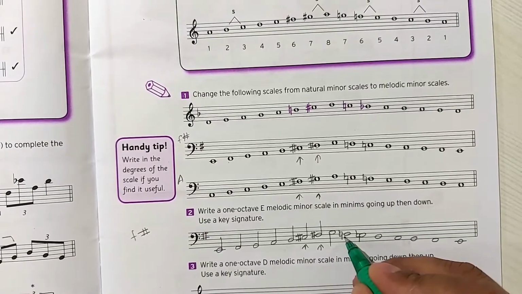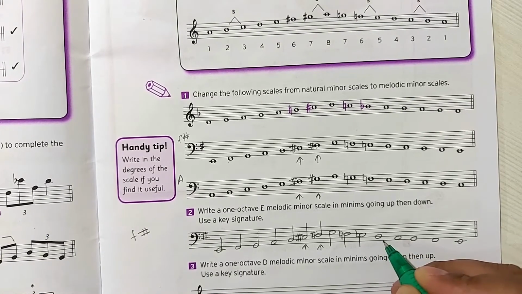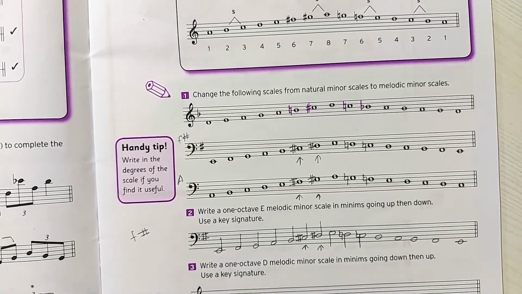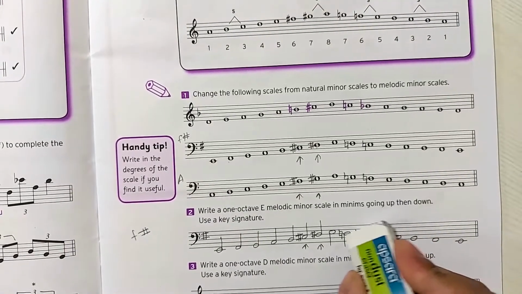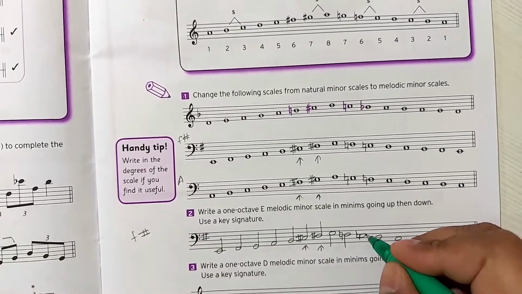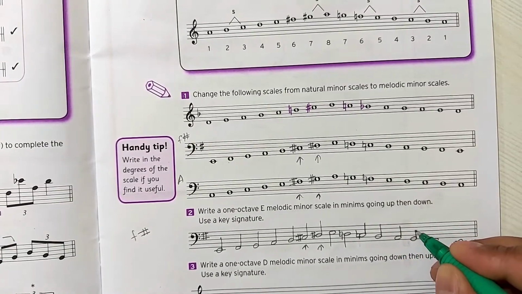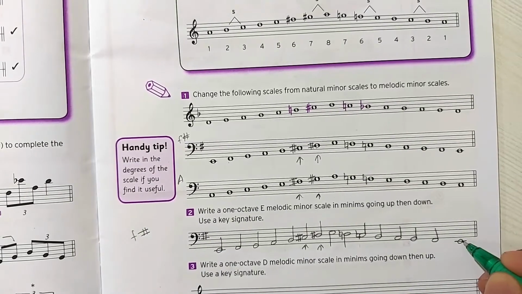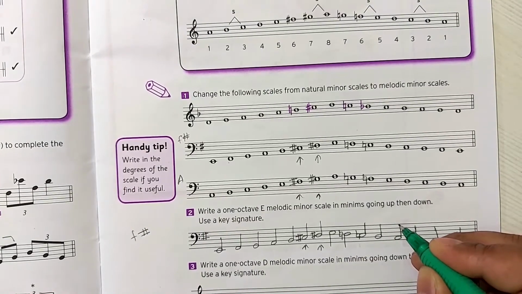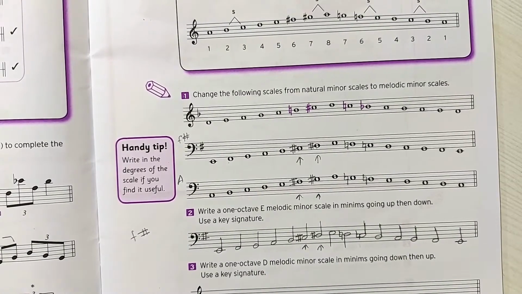And sorry, we go down, keep going down. Now this one go up as well, sorry. So from here again we go up. So here we go. Okay, so here we finish this one.